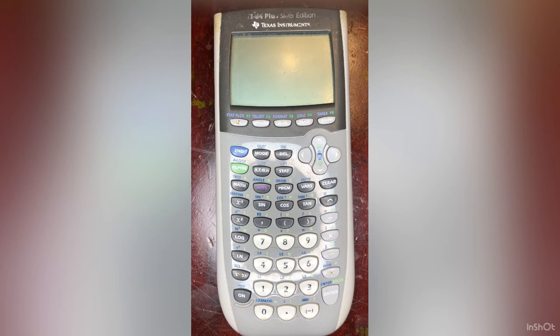So first thing I'm going to do is go ahead and turn on my calculator. And I have a blinking cursor in the top left corner. So if you're looking at number 14, it says write the equation of a trend line. It gives you 5 points.